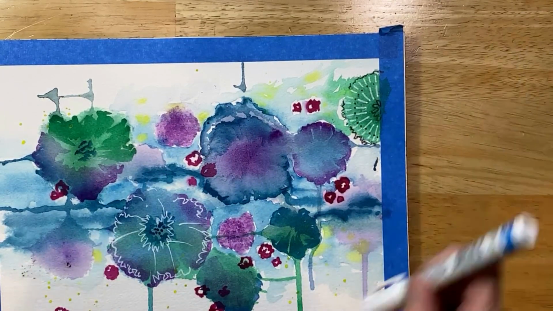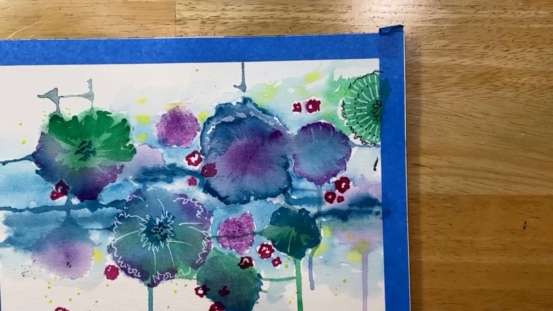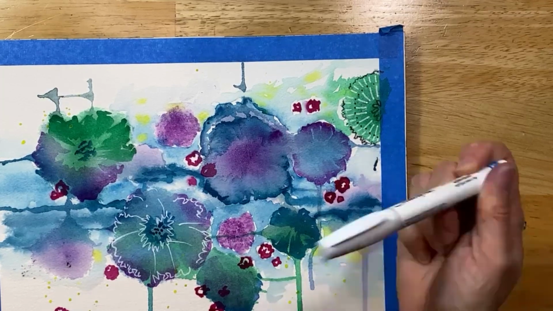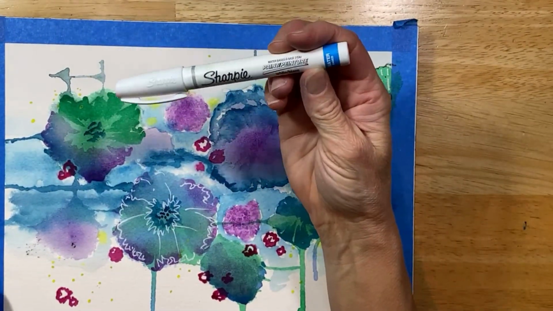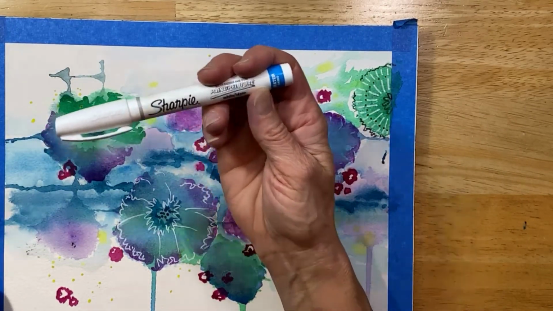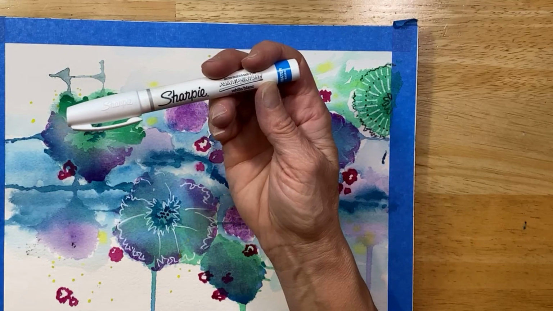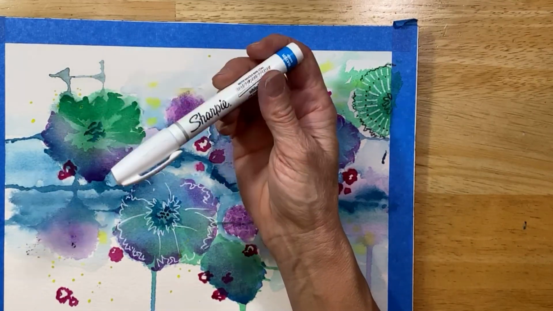I would encourage you, like I said, to go back and forth between some of the white and some of the black. And if you're using white, if you're using one of these, shake it up. You can buy these at Michael's. I like the water-based. They also make an oil-based. If you use the water-based and you get it wet, like if you add more paint later, it will run. So it's not permanent.